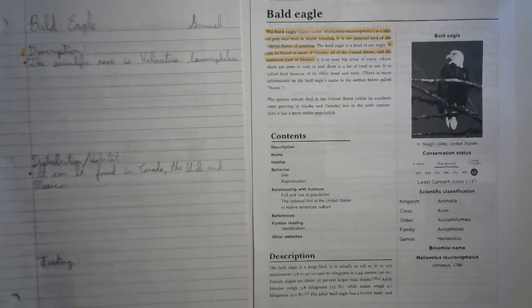So definitely checking through your sentences for grammar, for spelling, for all of those beautiful things. I can't wait to see what beautiful animals you decide to explore and the beautiful papers you decide to write on them.